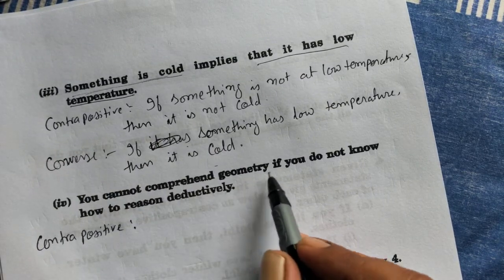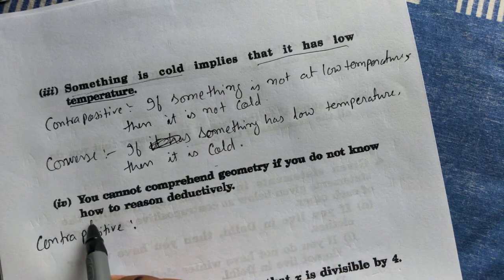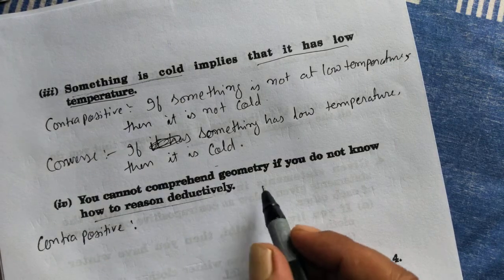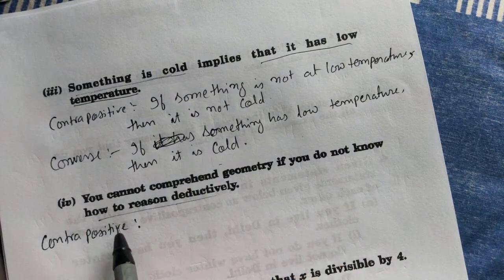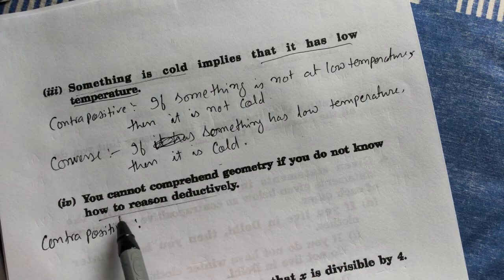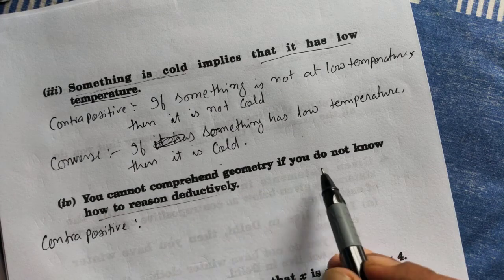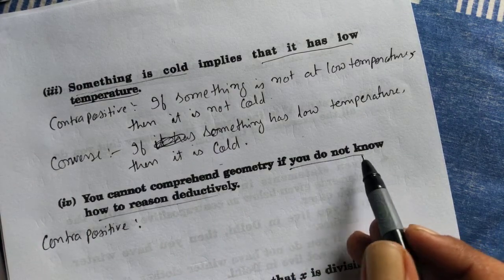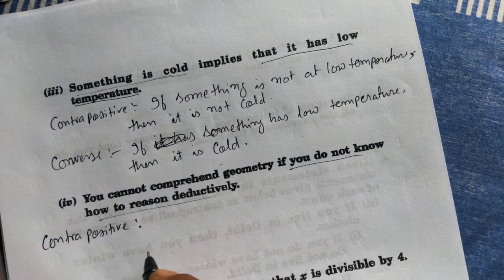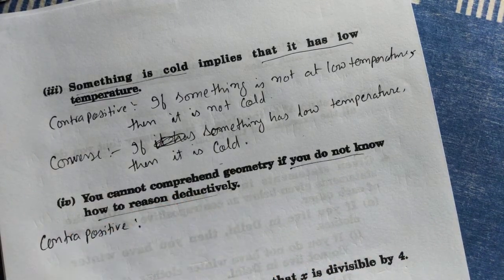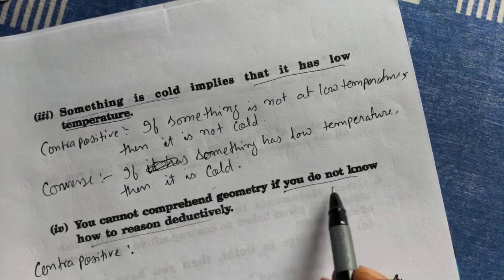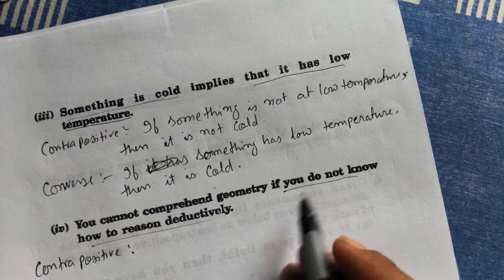You cannot comprehend geometry if you do not know how to reason deductively. So we'll use the second statement first, but in the second statement they started with "not", so we'll say the opposite of this. You'll say "if you know how to reason deductively." They said "do not", so in contrapositive you use the opposite of this.